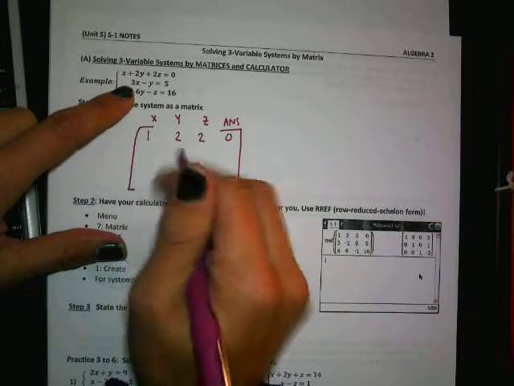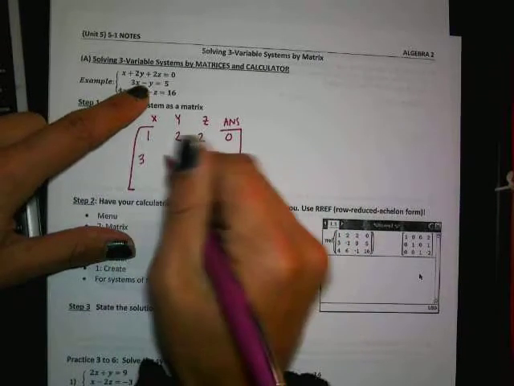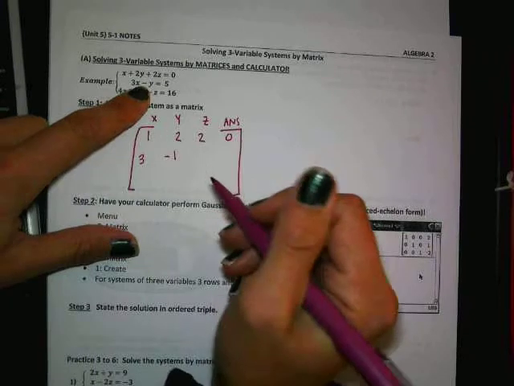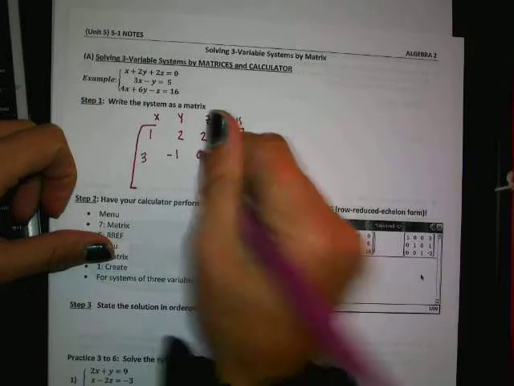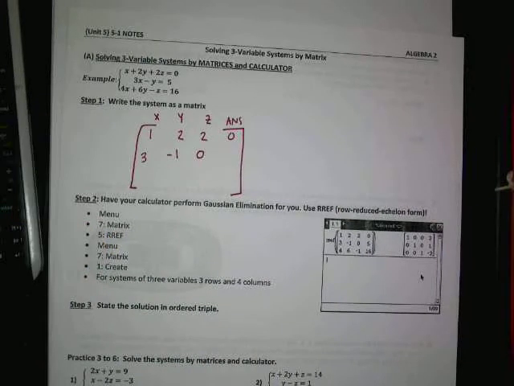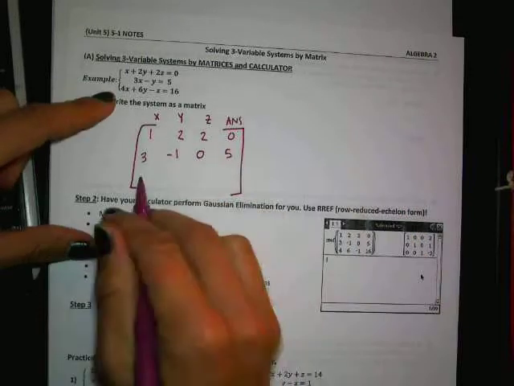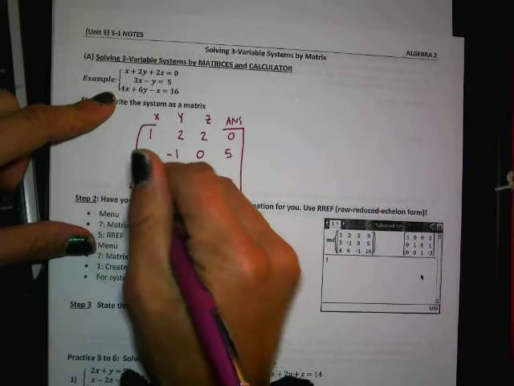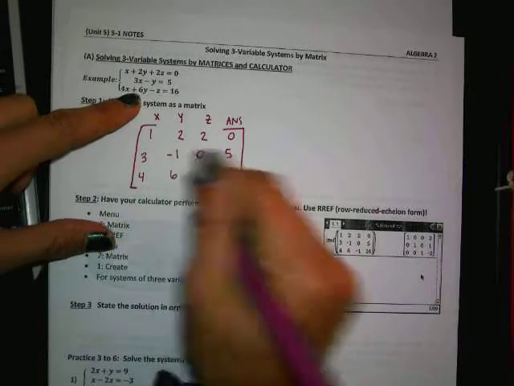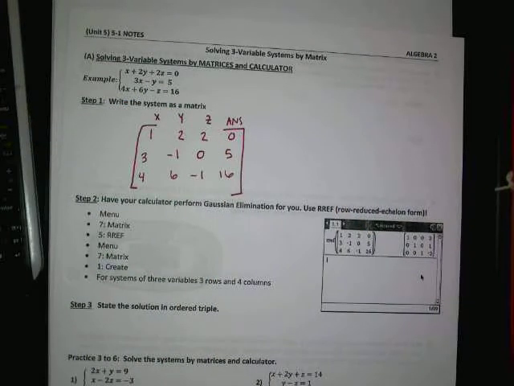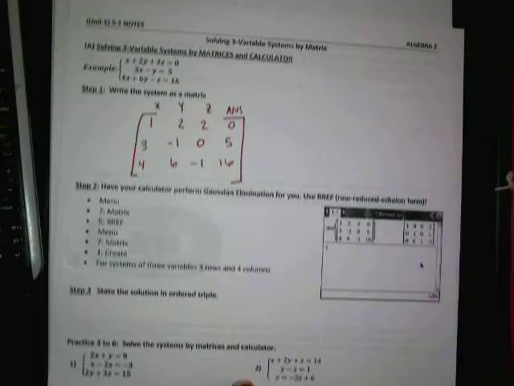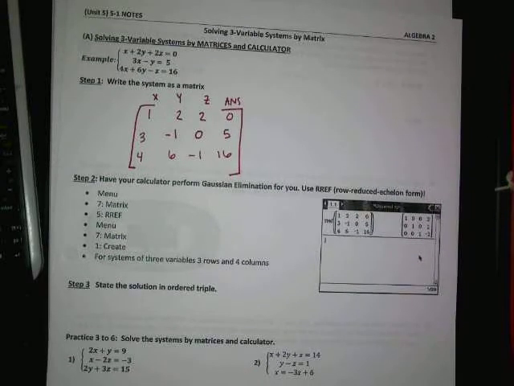What's the coefficient with X? 3. What's the coefficient with Y? -1. And then do you have a Z? No. So what? 0. Yep. If you don't have a variable, fill the spot in with the 0. And then your answer is? 5. Okay. And then the last row? 4, 4, 6. Yes. Good. And then that is the matrix.